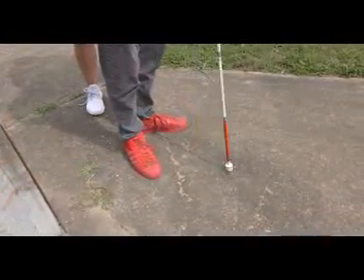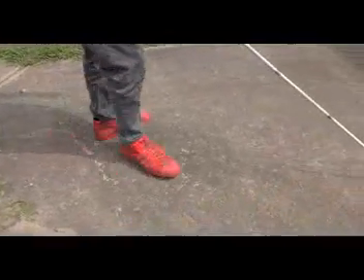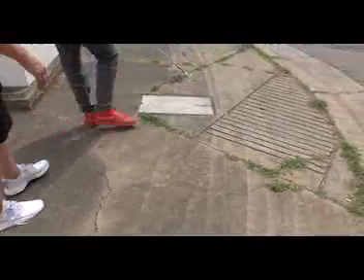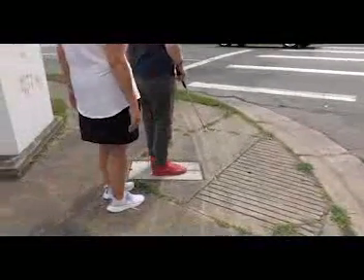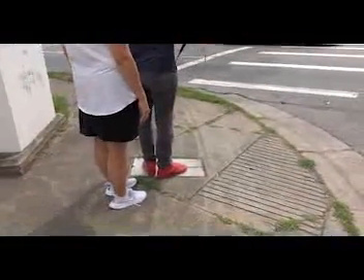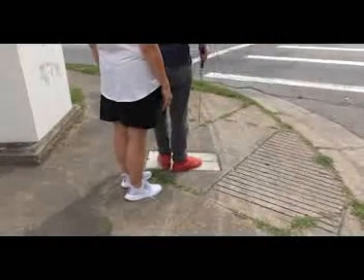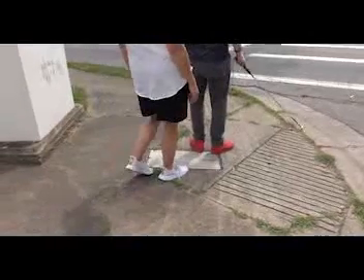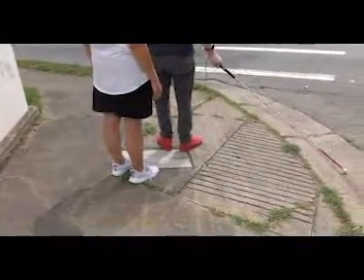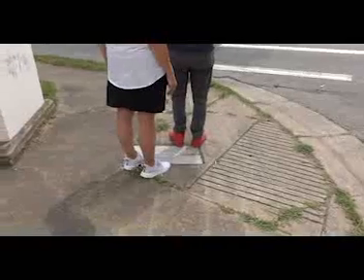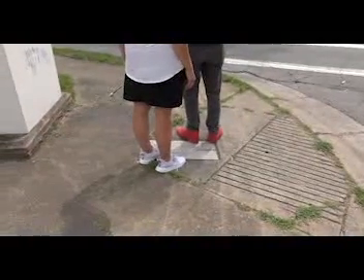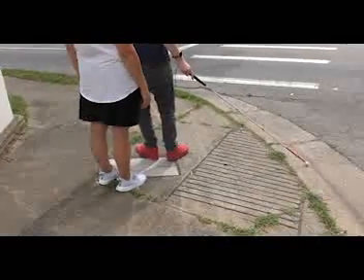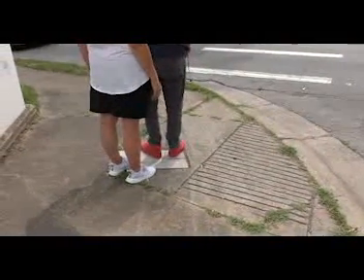And just find the curb for me. So find the curb. Wait. Use your cane. Find your curb. Swing that cane around, all the way around. Find that curb. Where is it? You think that's your curb? Right here. Okay, so let's get closer to it.